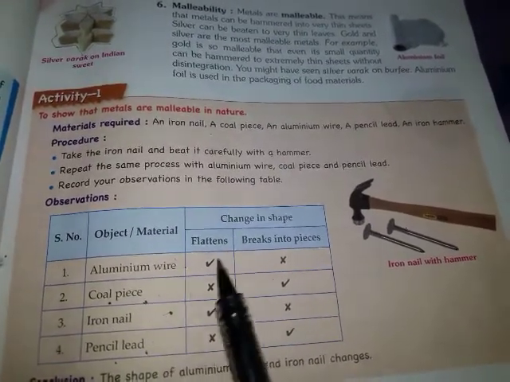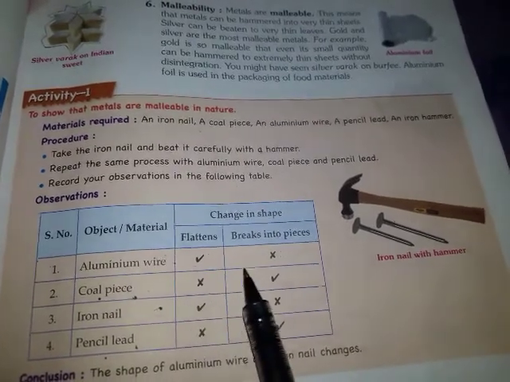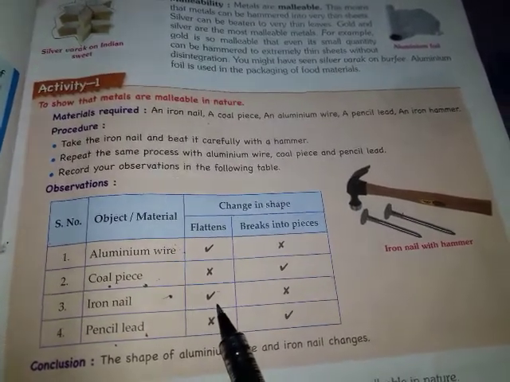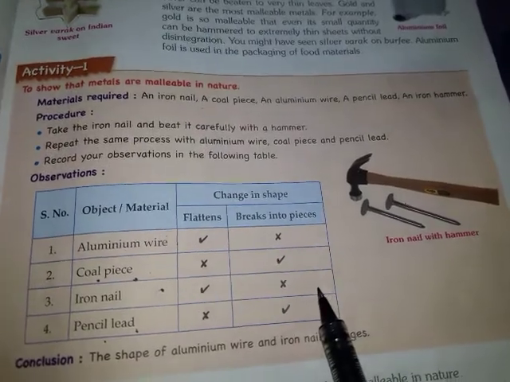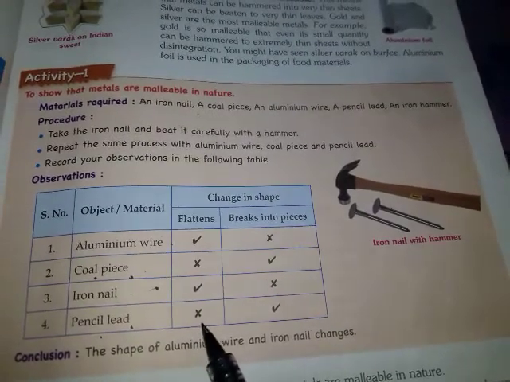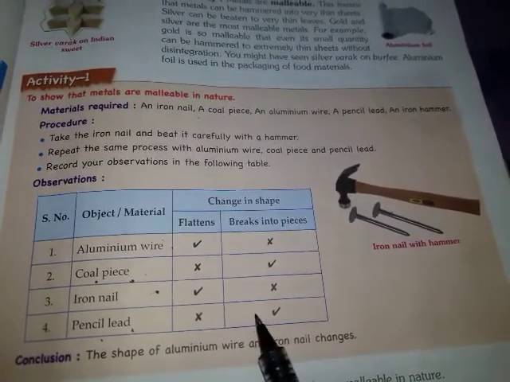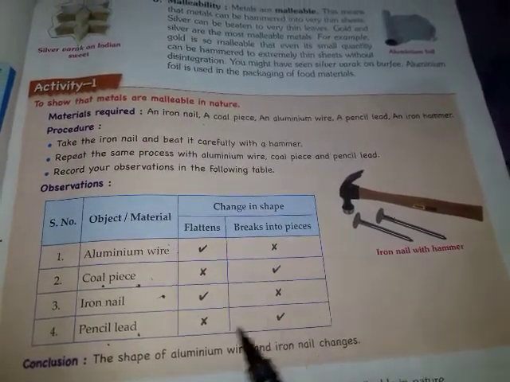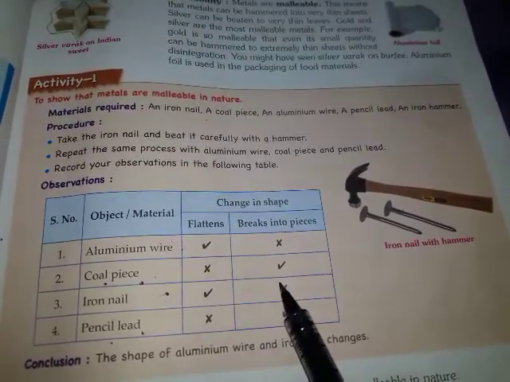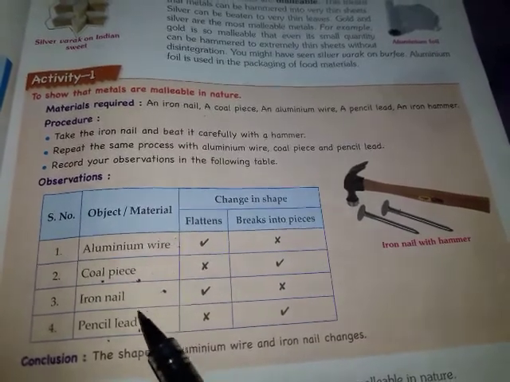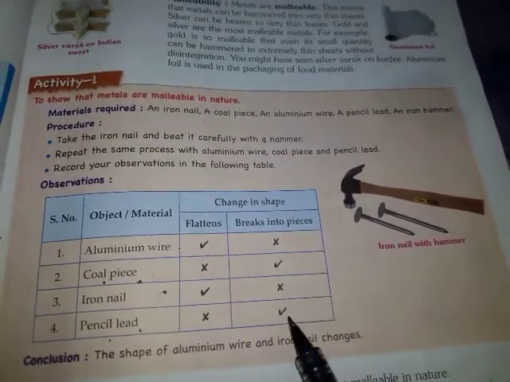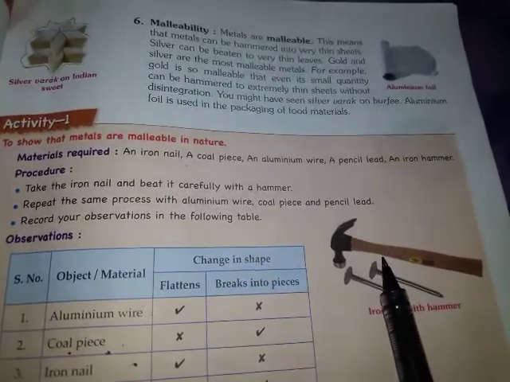Fine. Then coal pieces: they will not get flat, but they will break into pieces by hammering. Then the iron nail: again it will get flat, but it will not break into pieces, which means it is malleable. Pencil lead: when we hammer pencil lead, what happens? The lead of the pencil will break into many pieces but will not get flattened. This activity proves that metals are malleable while these non-metals are non-malleable and brittle in nature. Brittle means they will be broken into pieces when hammered.